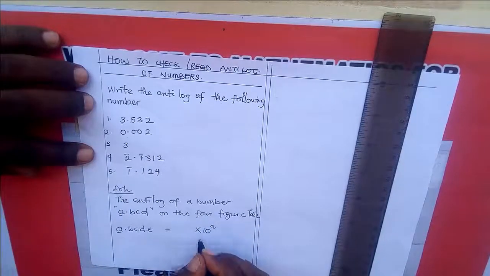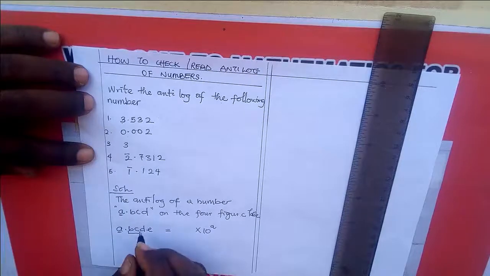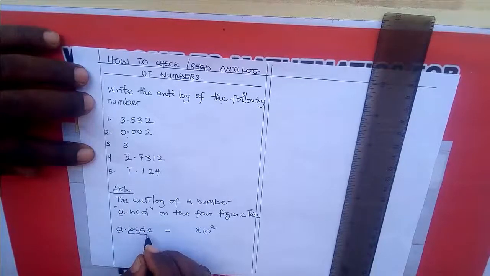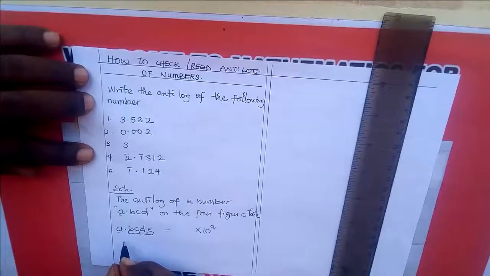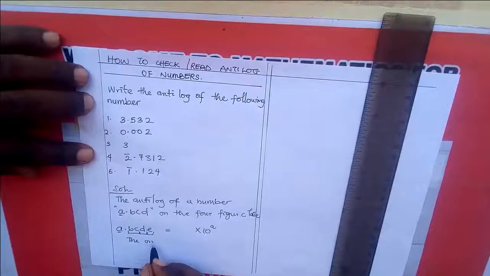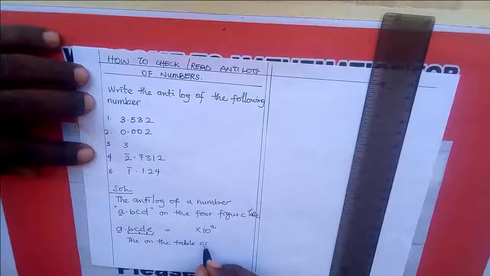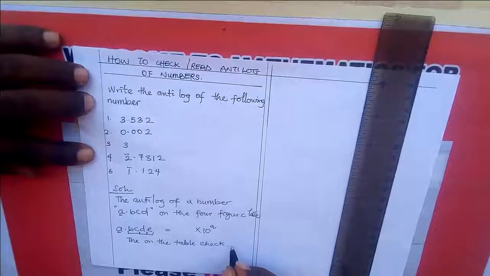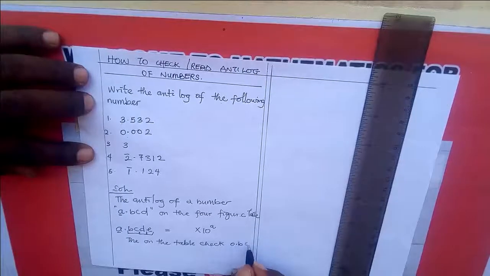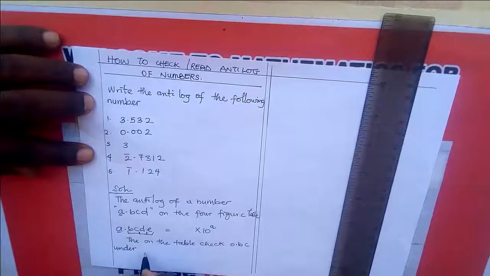You now say times, and you check 0.bc under the difference e.